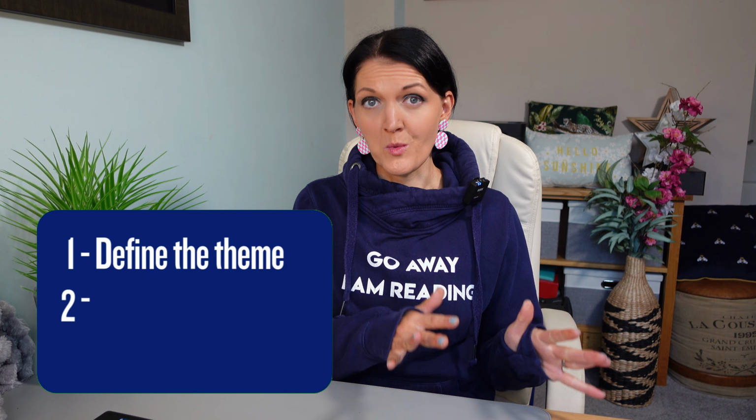Once you've identified some themes, here's how to start writing about them without spiralling. Use this 3-sentence mini structure. Firstly, define the theme. Secondly, discuss what the literature says. And thirdly, explain what it means for your study.